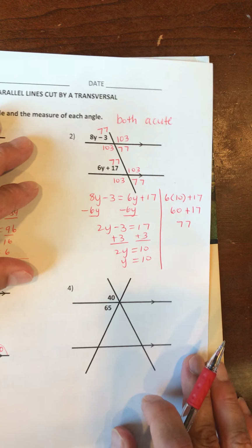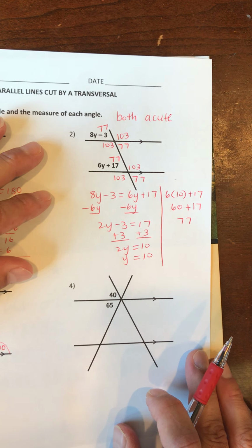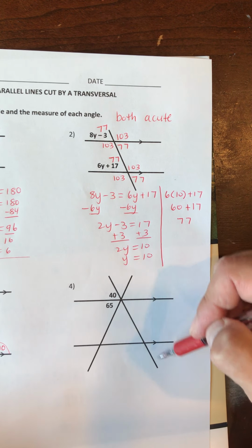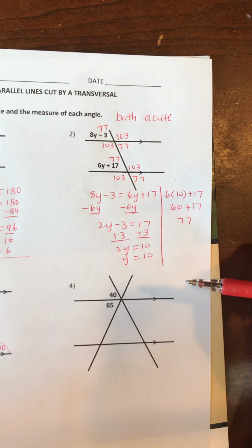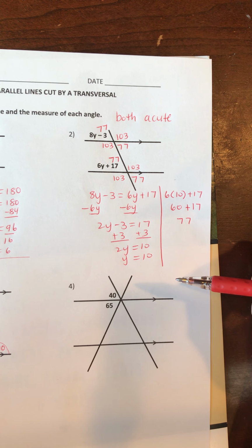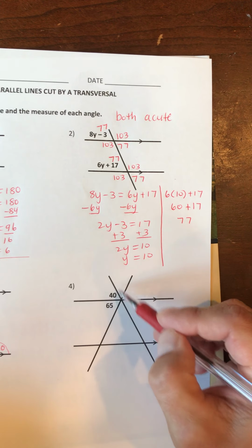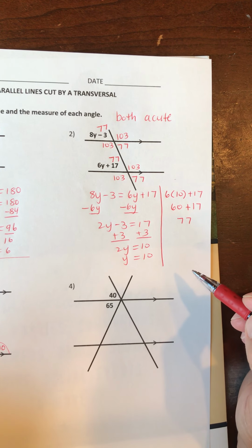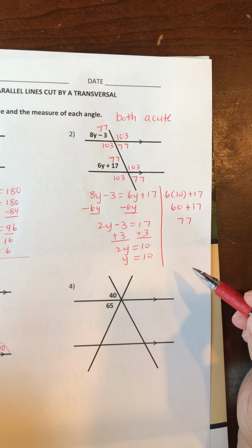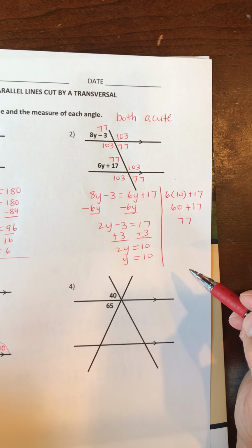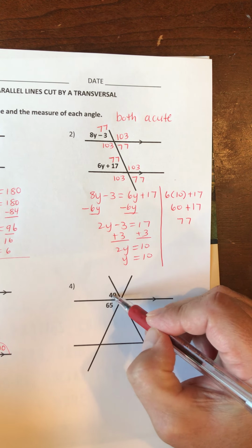Okay, number 4 is another question where we have two transversals, okay? And there's a number of ways you could do it. Because of all these intersecting lines up on the top, there's a whole lot of vertical angles going on here, all right? So right away, right off the bat, these two are vertical.